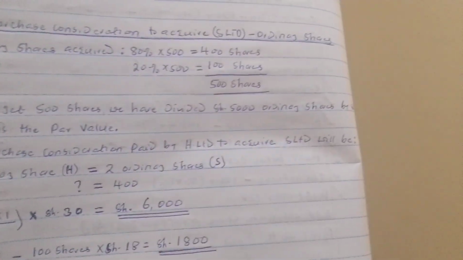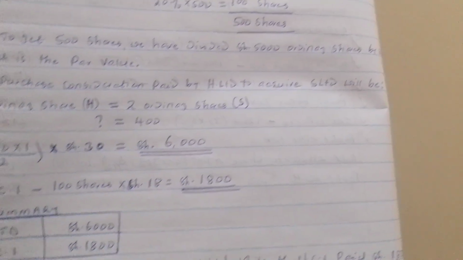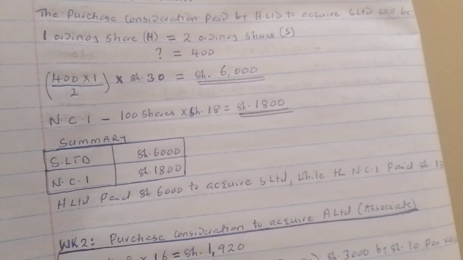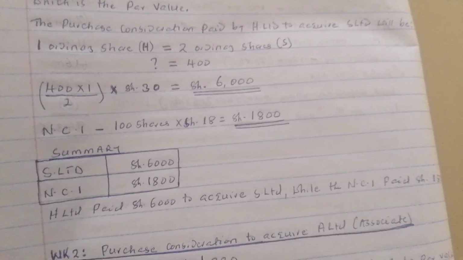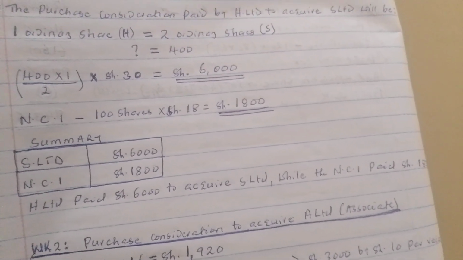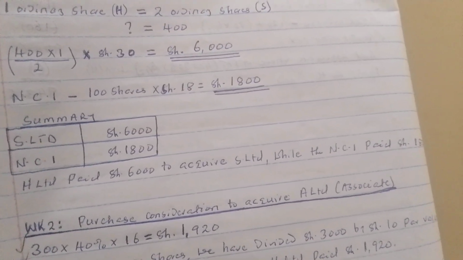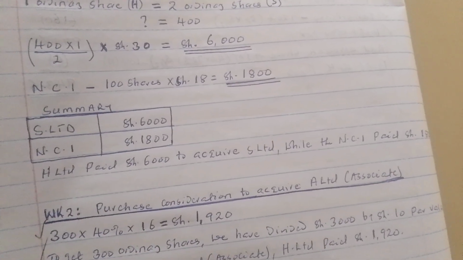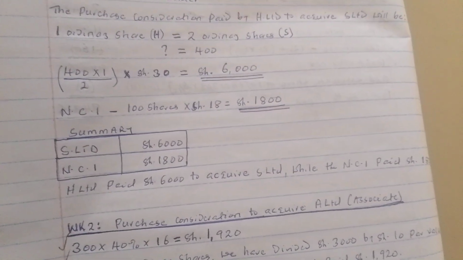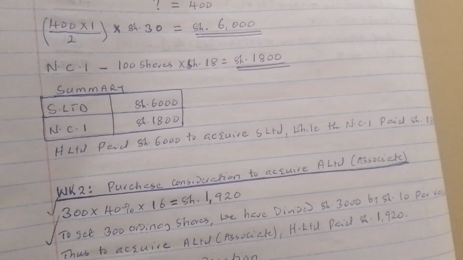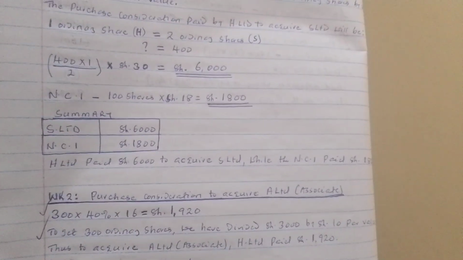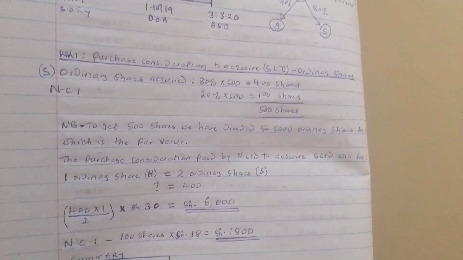The remaining, we have said, is 100 shares, the 20% of 500. Now remember, the NCI purchases directly from the market. For the NCI, there is no share exchange. The assumption that we are making is that when the parent paid 6,000 shillings to acquire the subsidiary, the NCI went to the market and purchased the shares of the subsidiary at shillings 18, and there are 100 shares, so the NCI paid shillings 1,800. I think that is well explained, and we have the summary there of those purchase considerations. H Limited paid shillings 6,000, and NCI paid shillings 1,800. So that is your working number 1. Show your workings and go through it.